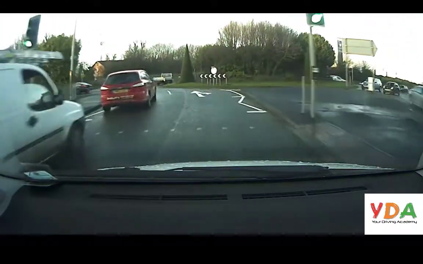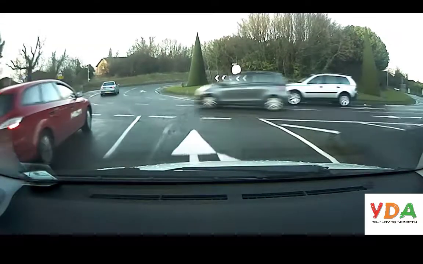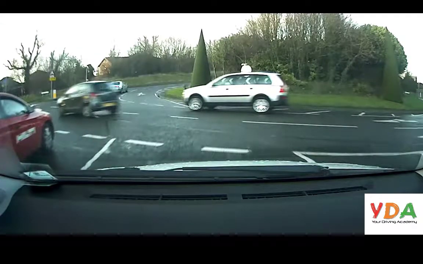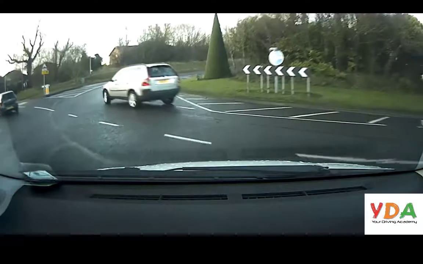At roundabouts we give way to any traffic coming from our right. So on approach we'd observe to the right, ahead, to the right, ahead, and we'd continue to observe and alternate with our observations so we don't lose our road positioning.